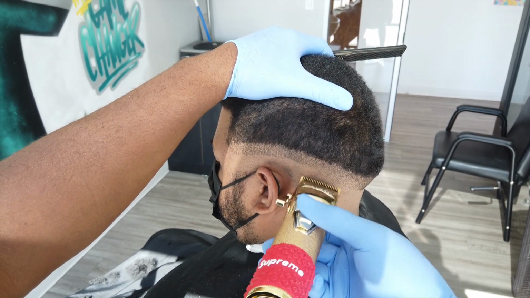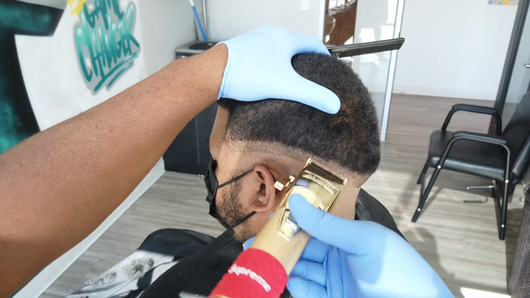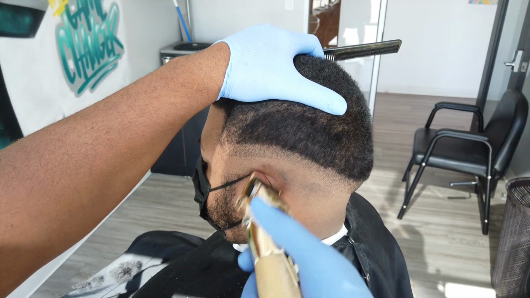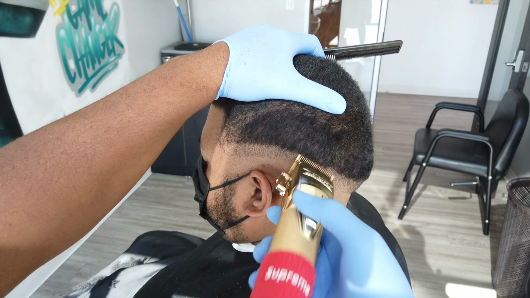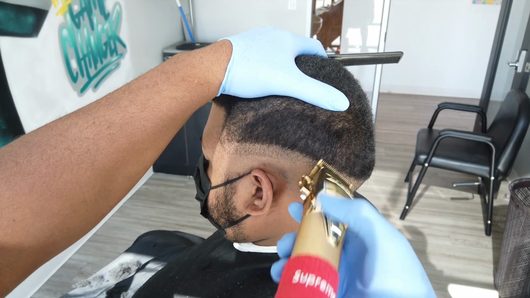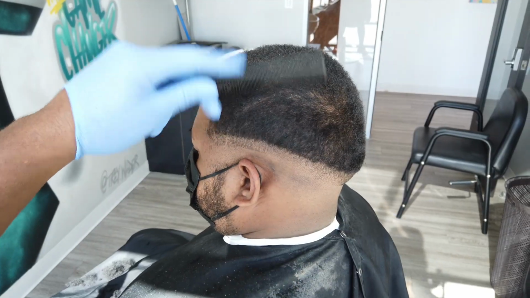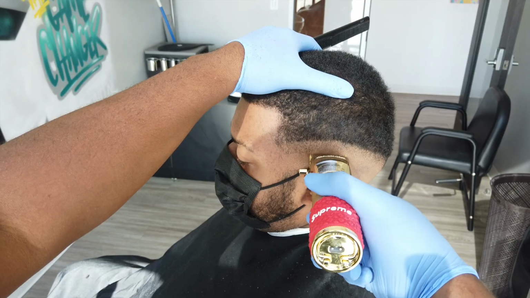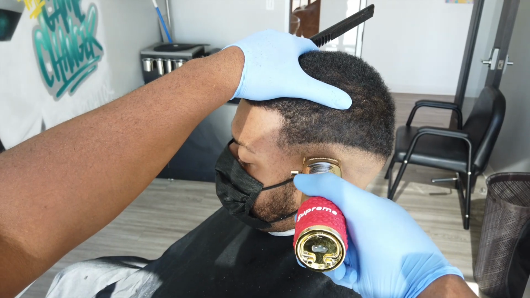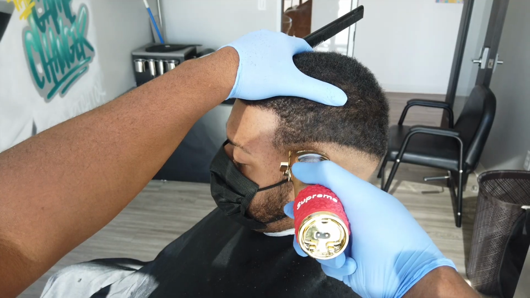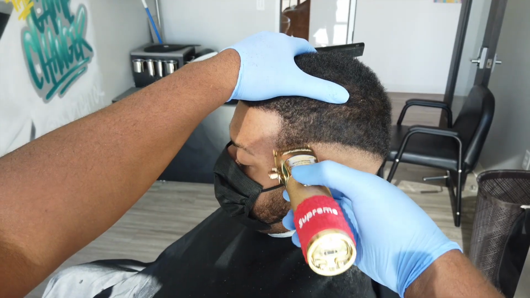All right. So now after I have my 2 sections, what I'll do now is I'll blend in this primary line. See that first line? I'm blending the primary line, which also in turn gives the primary section a nice faded look. I don't take that section away. I just fade the section in. Because if you take it away, now you're building up more bulk in the secondary section. I hope that makes sense.